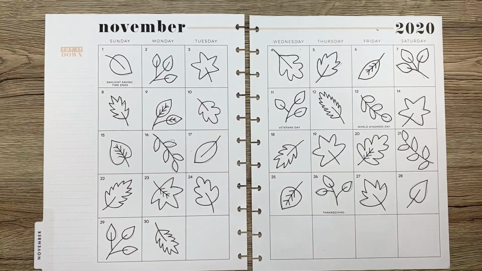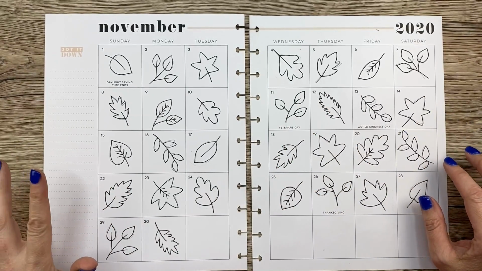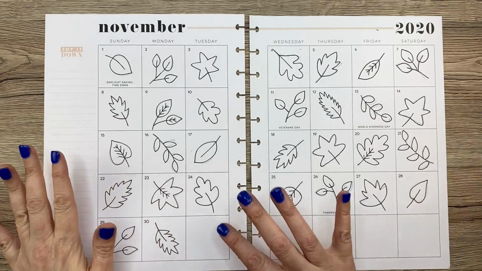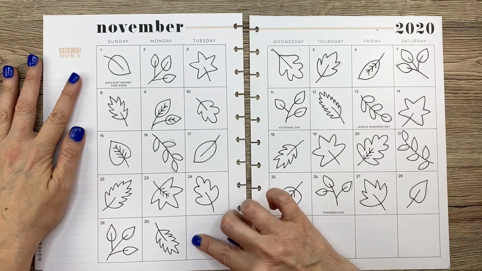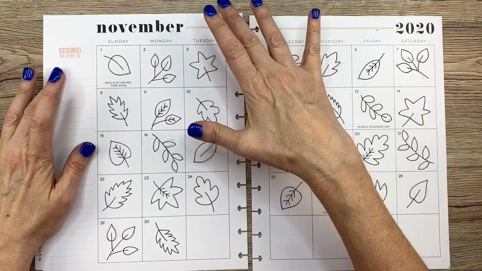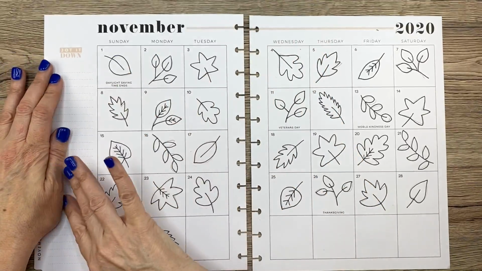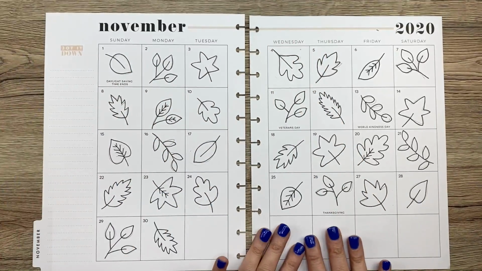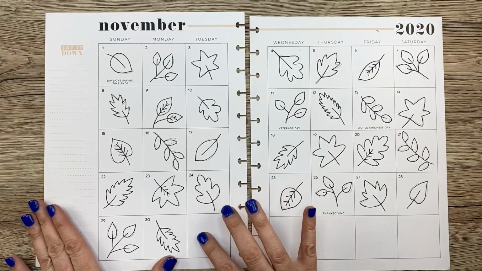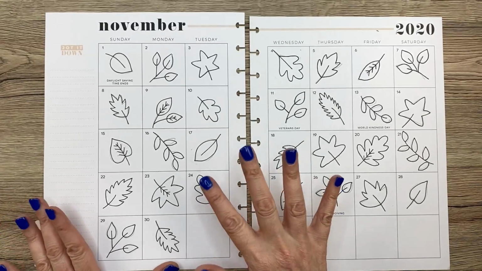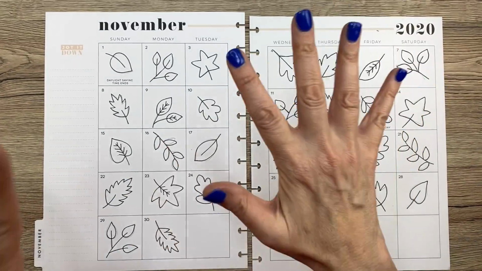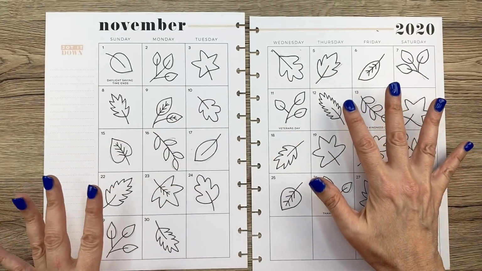Okay, I think that looks cute. I will erase the pencil marks probably after this video because I want to give it a couple hours, especially on this side because this paper has a different feel than this paper, and when erasing you have to be careful. So I will erase it when it's completely dry.